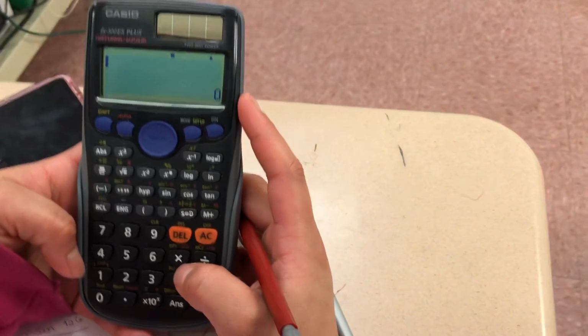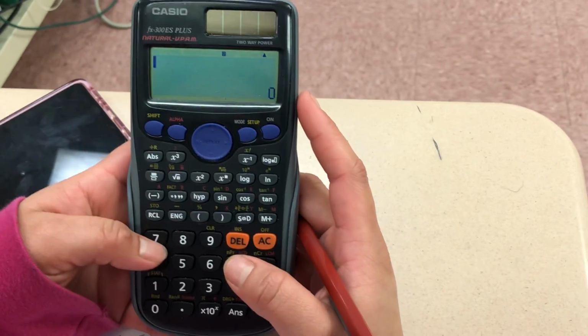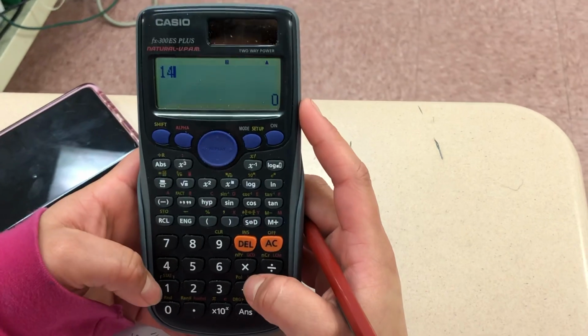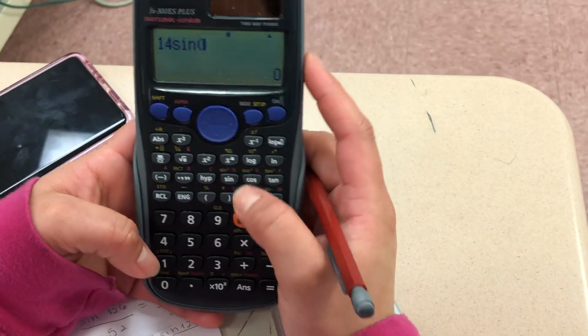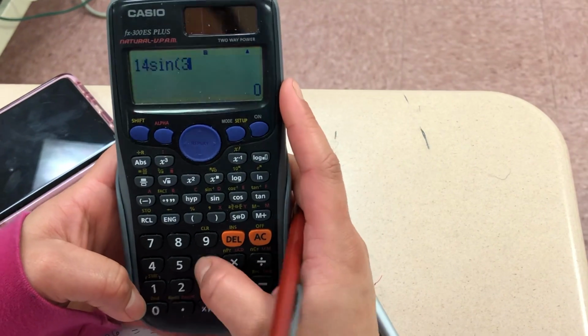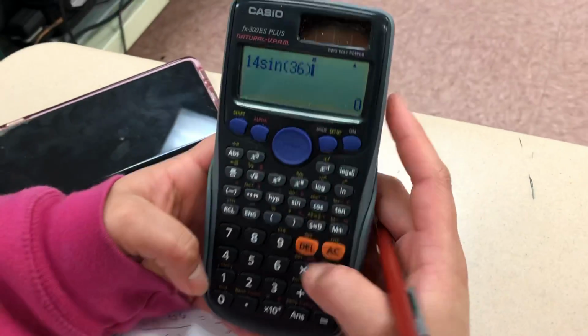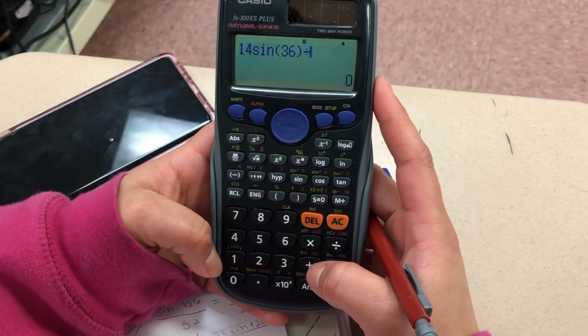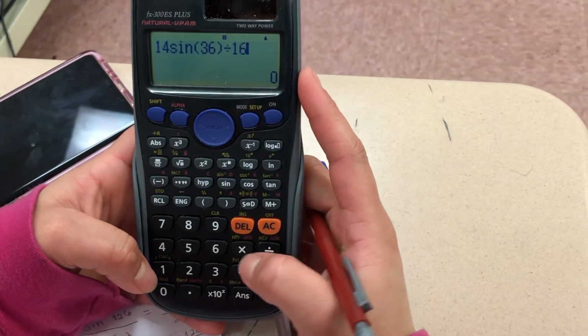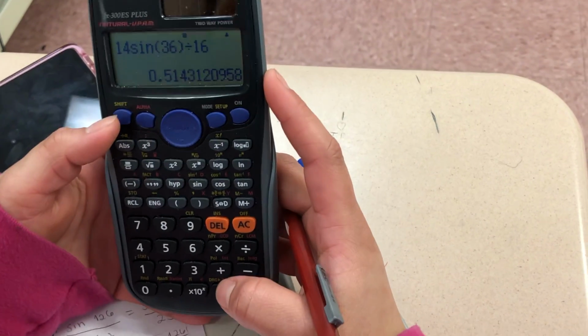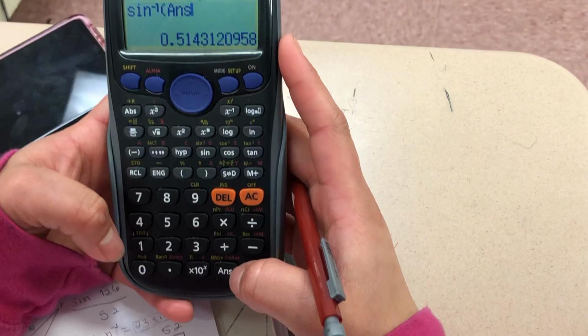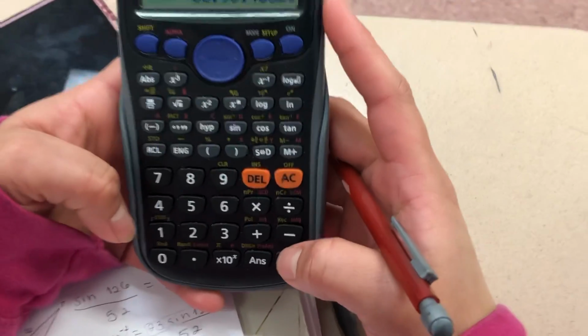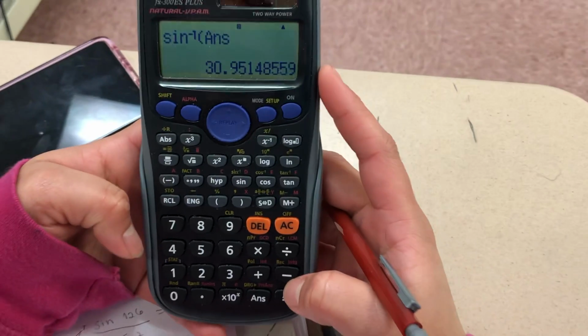All right, now we're going to use Ritzy's calculator here, okay? Could you please hit 14, sine 36, close parenthesis, divided by 16, equals, okay, and now shift, sine, and then ANS, okay. See, her calculator has the ANS button, so you don't have to hit shift and ANS, okay, and that's how that works.